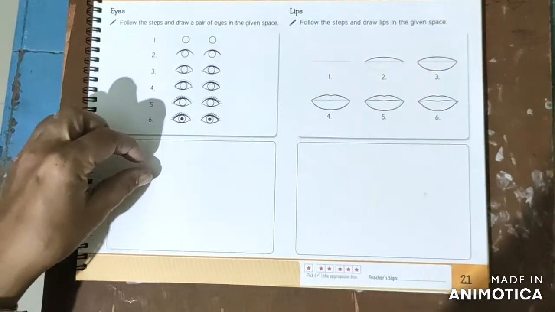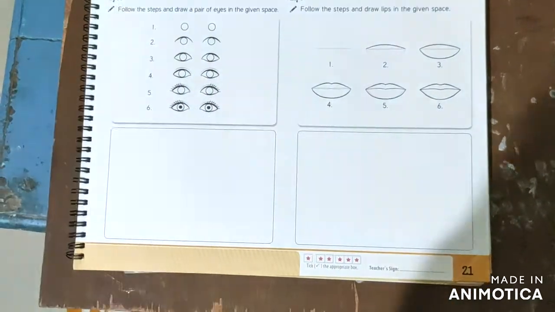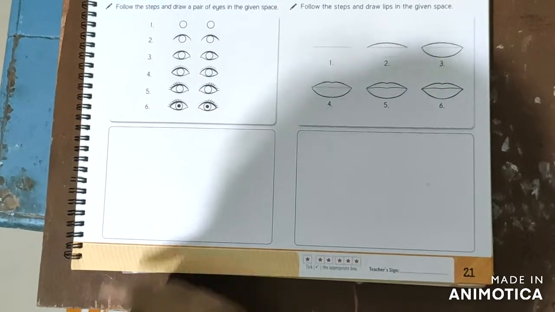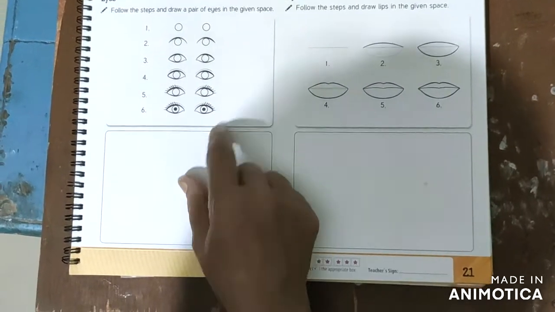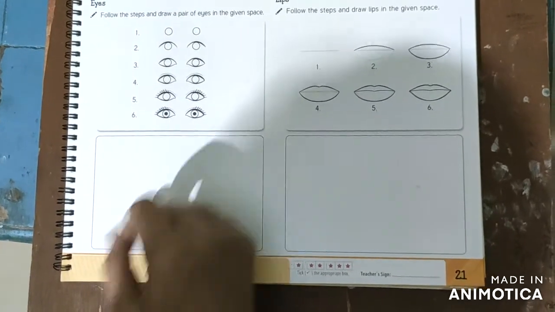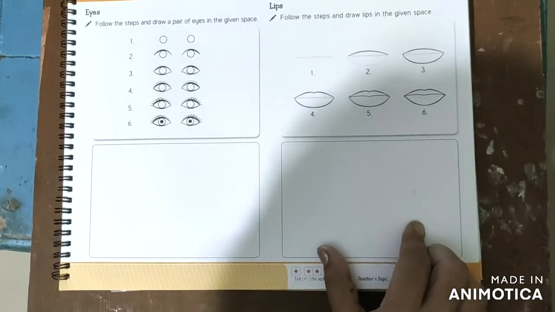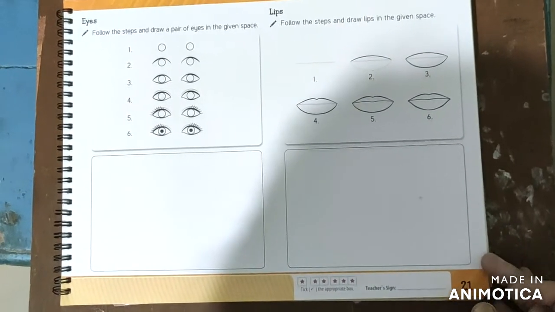So draw simply two small balls, then cover them using a curve and a downward curve, and then draw eyelashes like this and darken the middle portion. Very simple steps. Here also very simple steps. So you try it and complete it. It is your homework, remember.